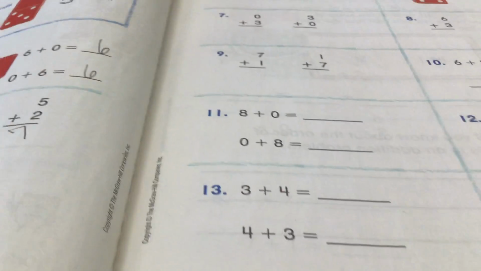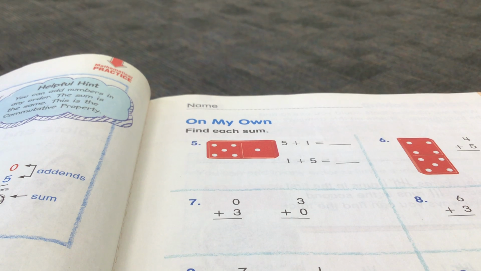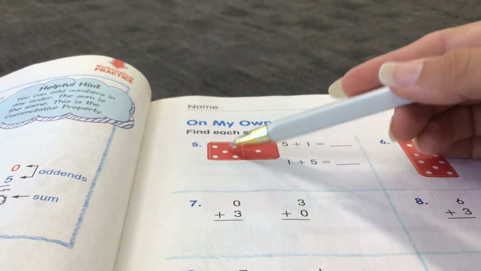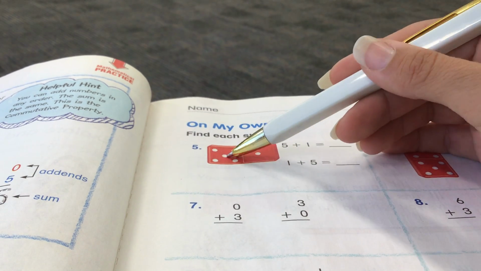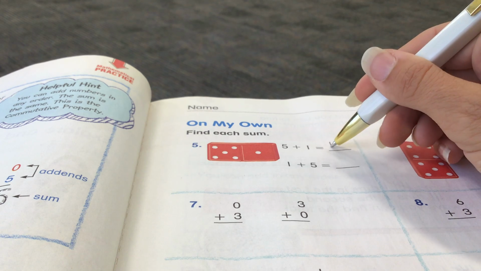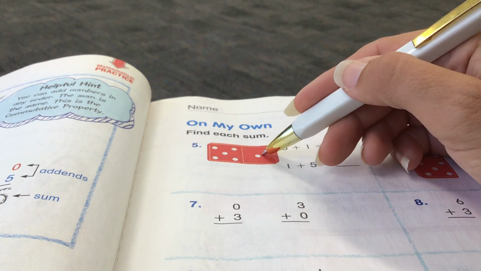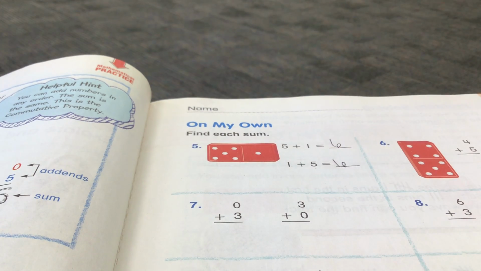Let's go to page 13. Page 13, look at the top, number 5. 5 plus 1 equals, and then 1 plus 5 equals. If you count up all of these dots, you should get the answer here. The answer would be 1, 2, 3, 4, 5, 6. The same thing here, but we're going to go the other way. 1 plus 5. 1, 2, 3, 4, 5, 6. Still 6.